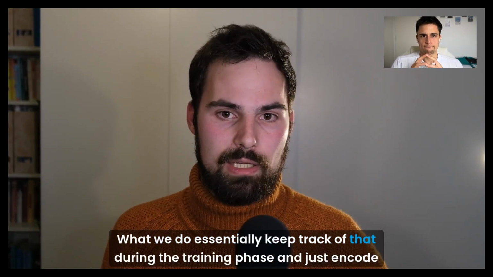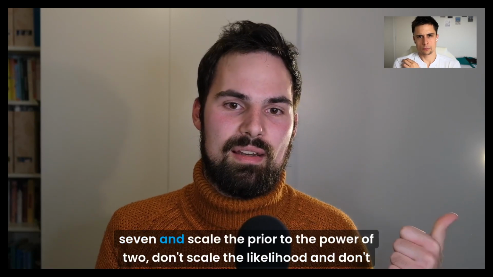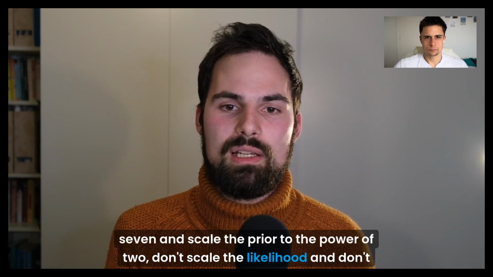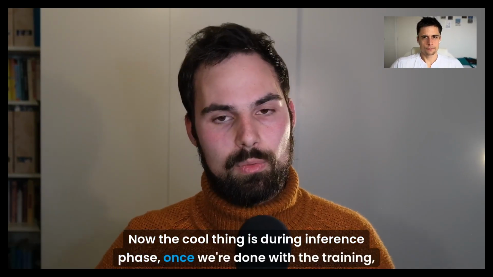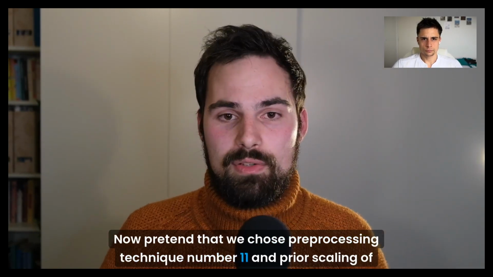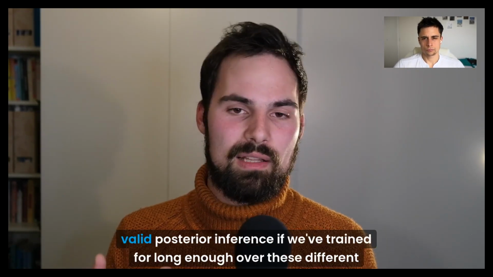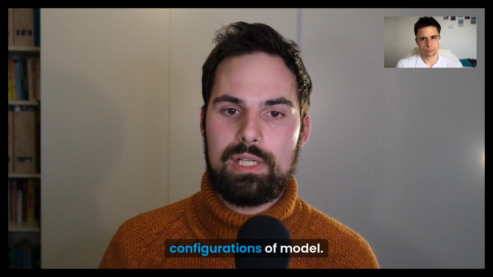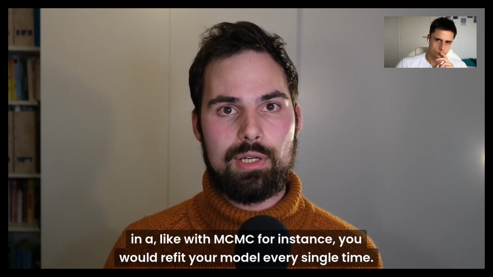So these are all slightly different models. What we do is essentially keep track of that during the training phase and just encode it into a vector and say, well, okay, now we're doing pre-processing choice number 7, and scale the prior to the power of 2, don't scale the likelihood, and don't do any perturbation. And feed this as additional information into the neural network. Now, the cool thing is, during inference phase, once we're done with the training, you can say, hey, here's a data set. Now pretend that we chose pre-processing technique number 11 and prior scaling of power 0.5. What's the posterior now? Because we've amortized over this larger, more general model space, we also get valid posterior inference if we train for long enough over these different configurations of a model. And essentially, if you were to do this with MCMC, for instance, you would refit your model every single time. Yeah, and so here you don't have to do that.